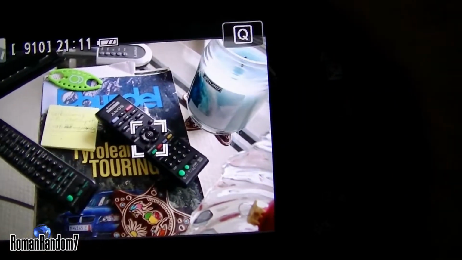And the greatest upgrade for T5i, it's a touchscreen. So if you're shooting a video or you want to take a picture, all you've got to do, if you want to focus on a certain object, is just touch the screen and that's it.